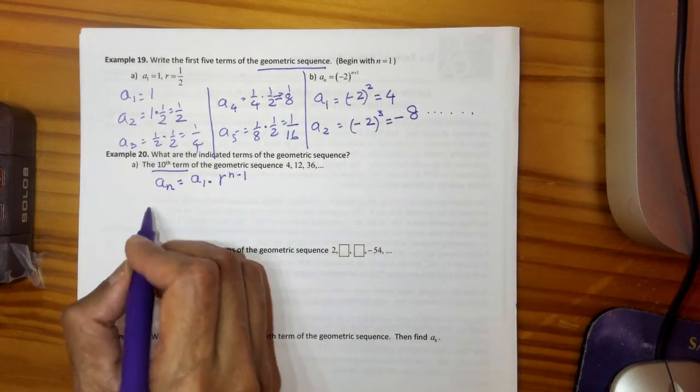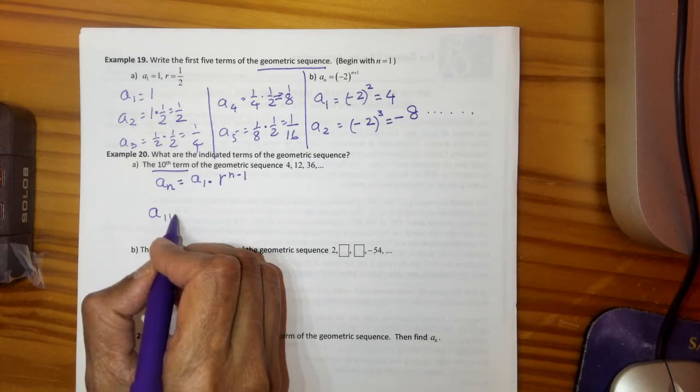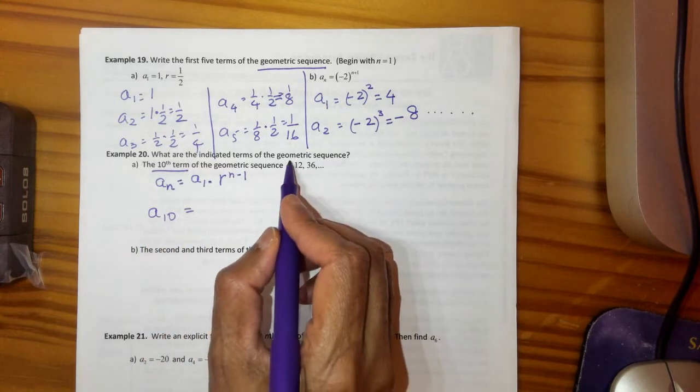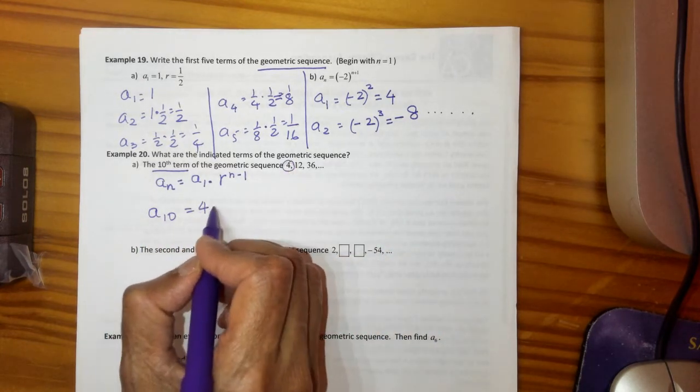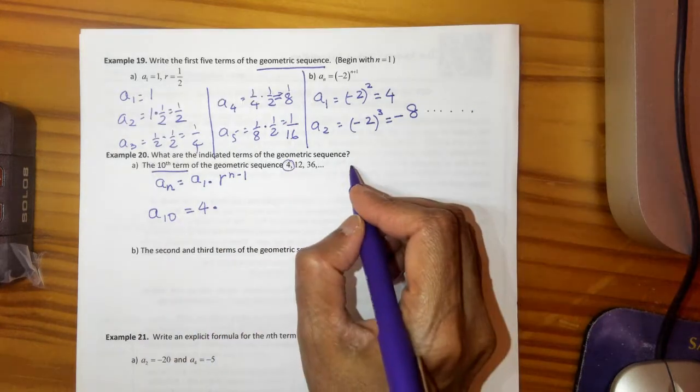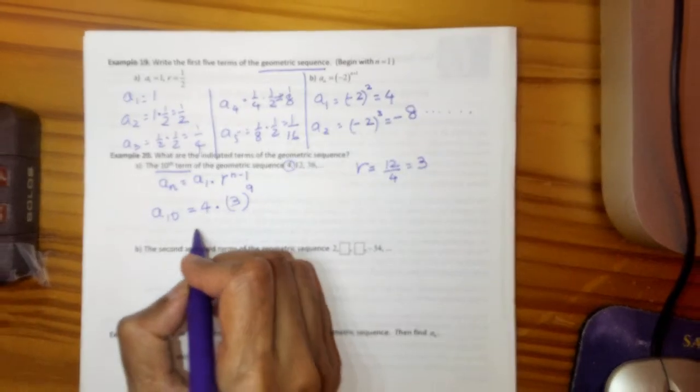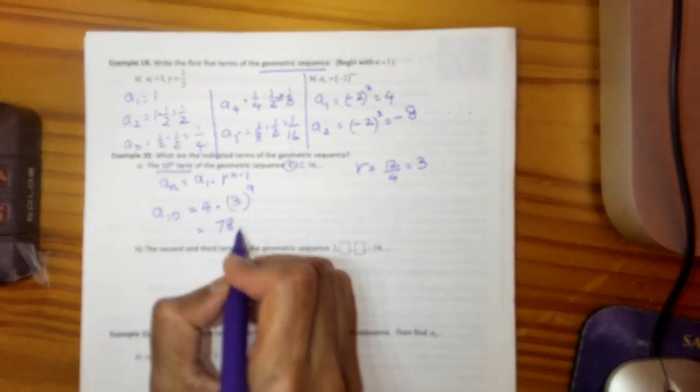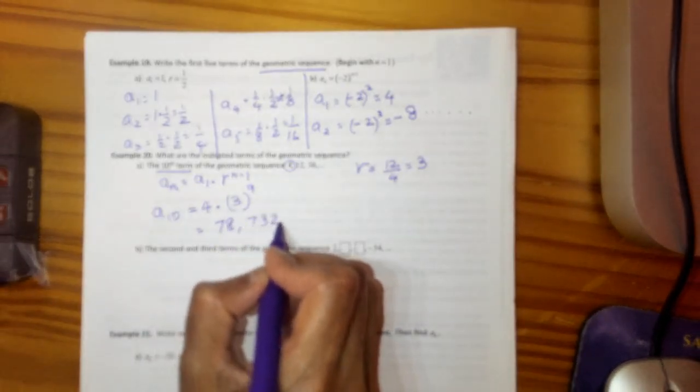So which basically means I'm trying to find the 10th term, which is a1 is 4, right? 4 multiplied by the ratio. So now I need to find the ratio. I didn't find the ratio. So ratio is nothing but 12 divided by 4, which is 3, or 36 divided by 12 is also 3, so that my ratio is 3 raised to the power of 9, because 10 minus 1. And go ahead and put this in your calculator and you should get 78,732.